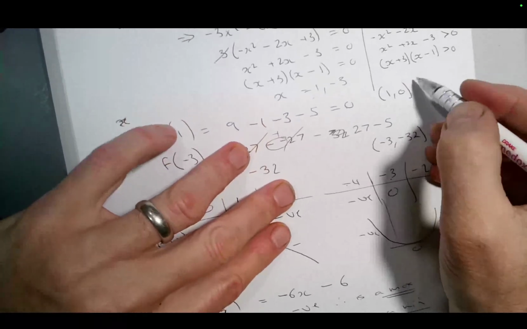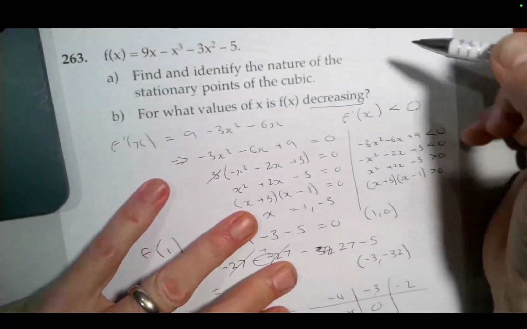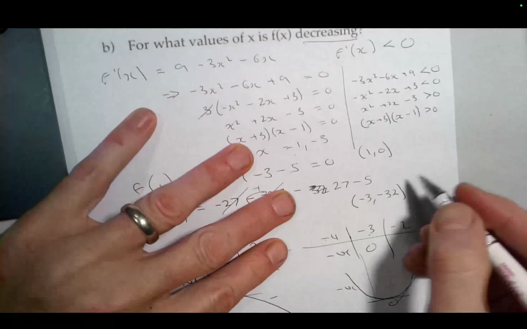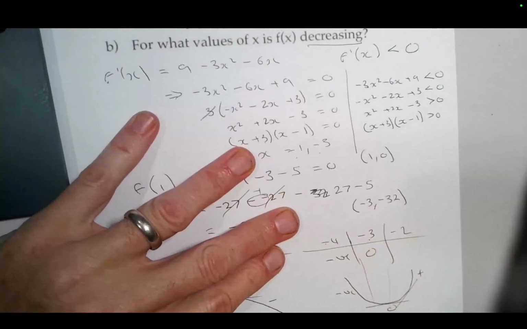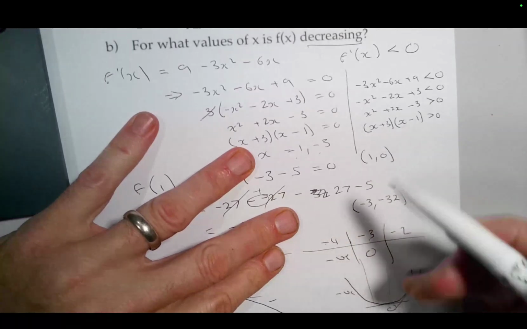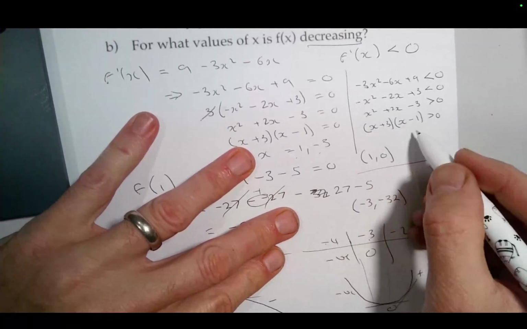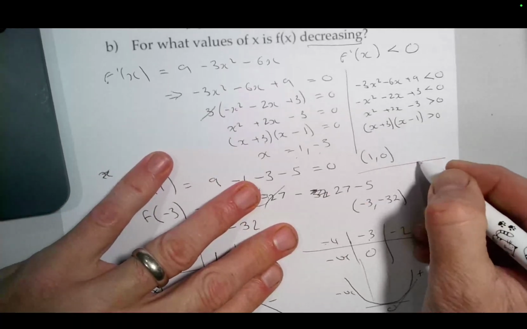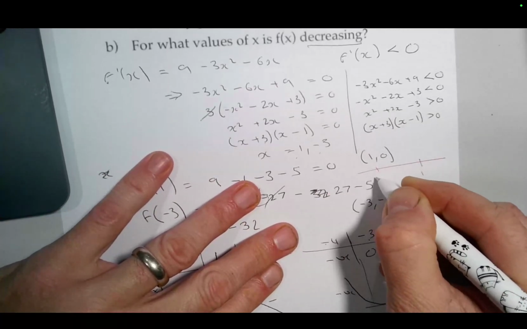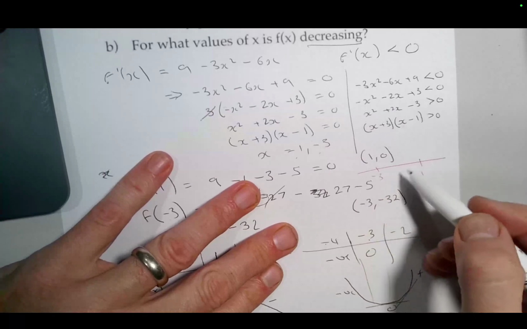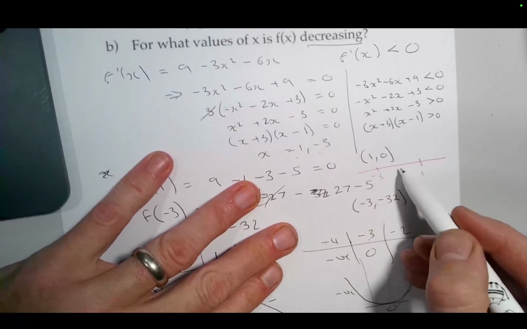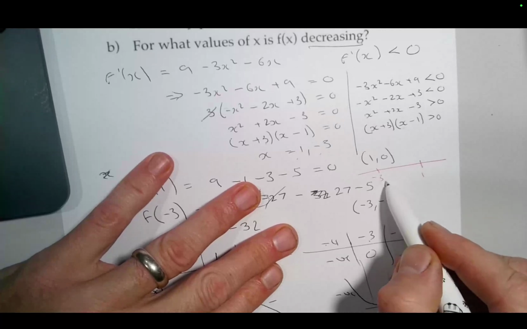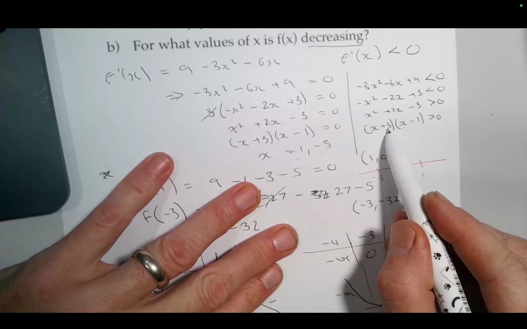And this is fiddly. We need to do a number line here. How do we do this? Red pen. Okay, so at 1 here and -3, if we test number 0, which is between 1 and -3, put 0, what happens?